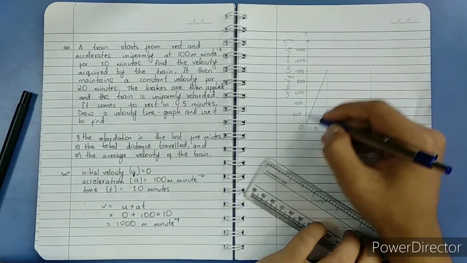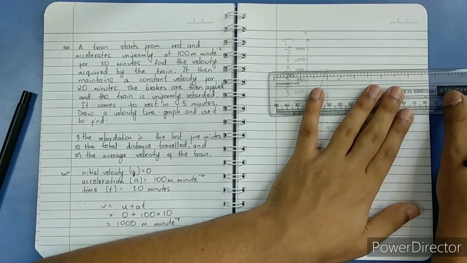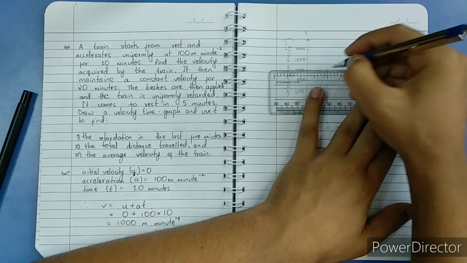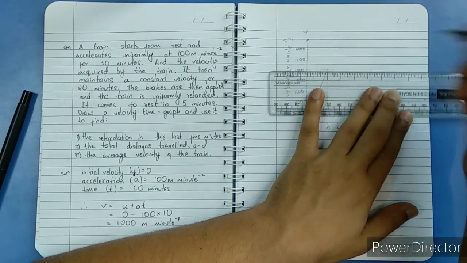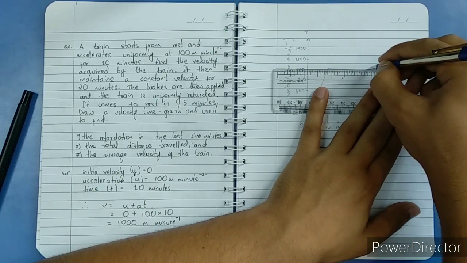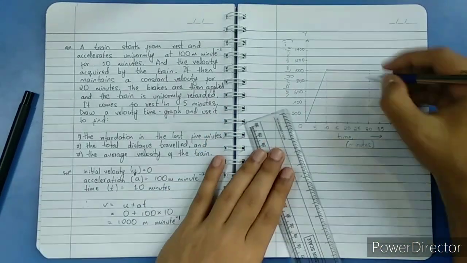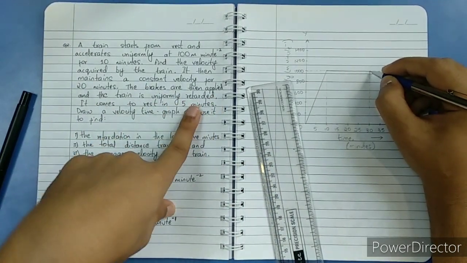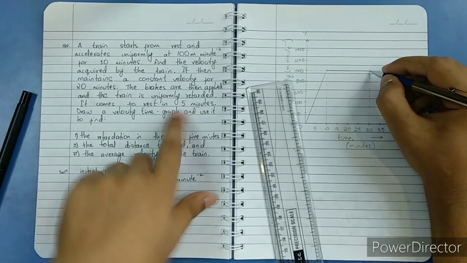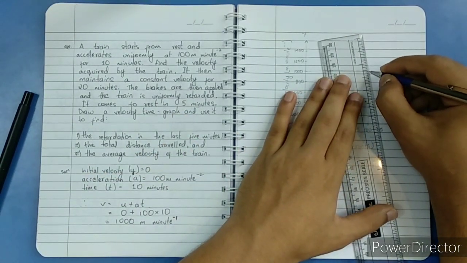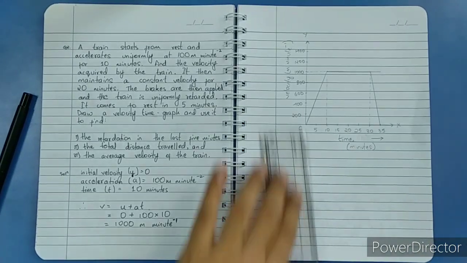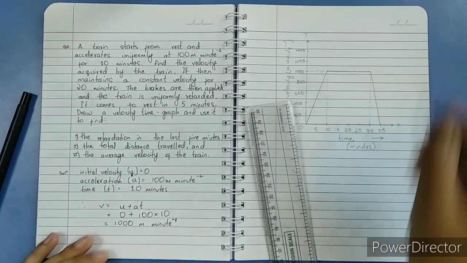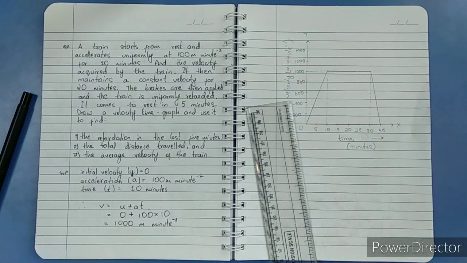So first from 0 it reached 1000, then from 1000 it maintains a constant velocity for 20 minutes. And after 20 minutes, the brakes are applied and the train is uniformly retarded. It comes to rest in 5 minutes, so velocity will go down to 0 in 5 minutes. So this is our velocity time graph.